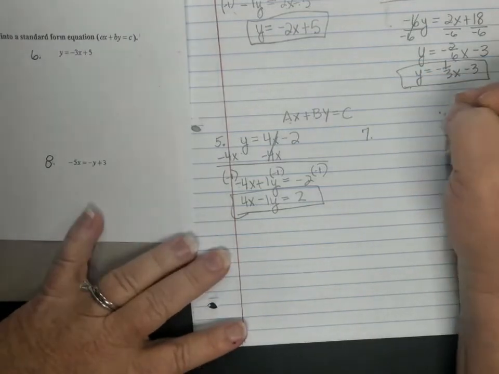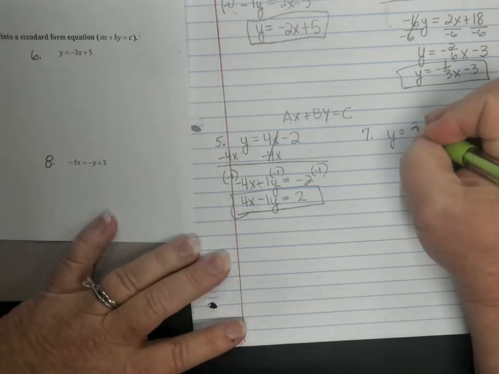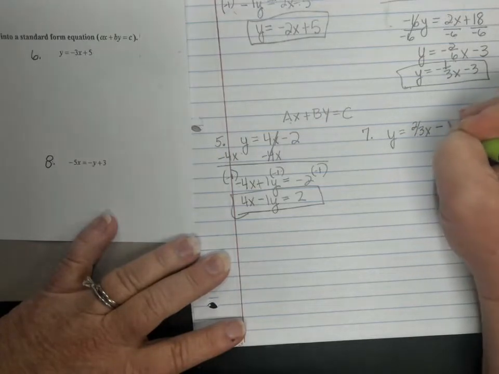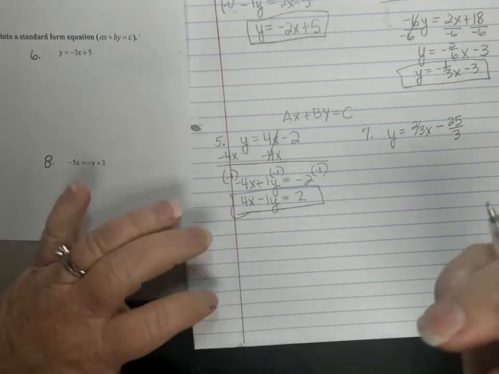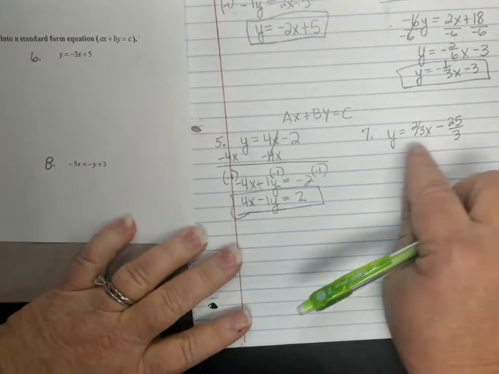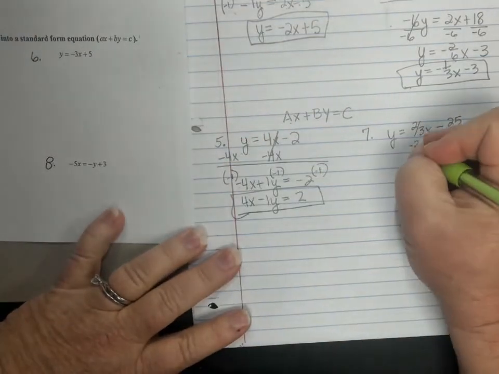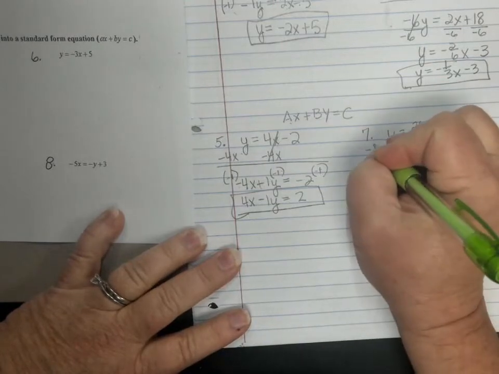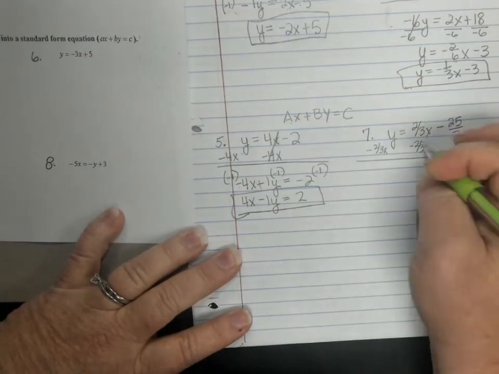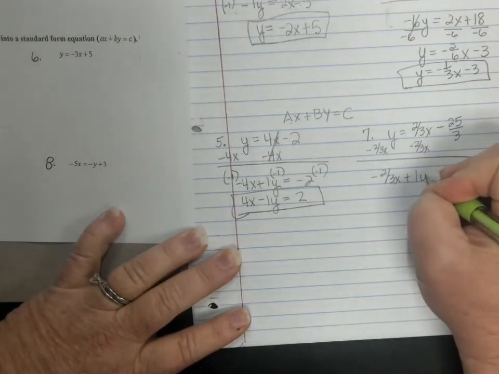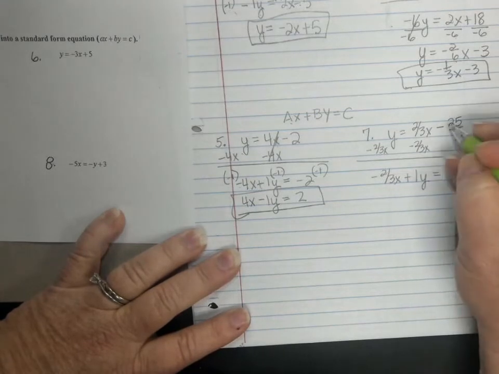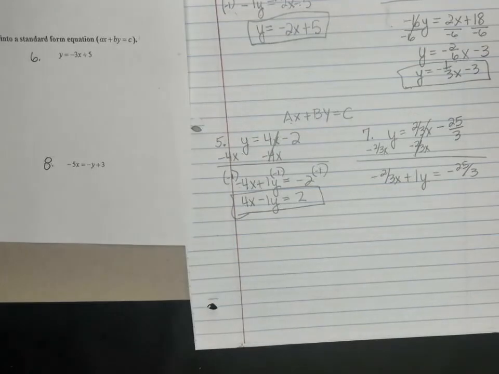Okay. Number 7. Y is equal to 2/3 x minus 25 over 3. I know, fractions, fractions, fractions, but I love fractions. Fractions are your friends, people. Okay? All right, so I need my x on this side of my equation, so I'm going to subtract 2/3 x on this side, subtract 2/3 x on this side, and I end up with negative 2/3 x plus, I'm going to write my 1 in front of my y, is equal to negative 25 over 3 because this canceled each other out. So that's what I have left.